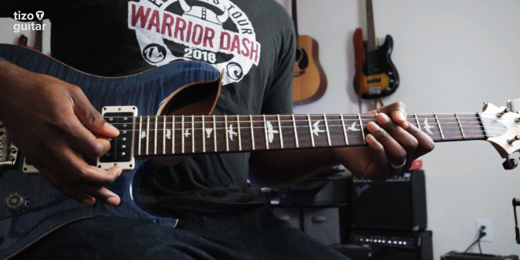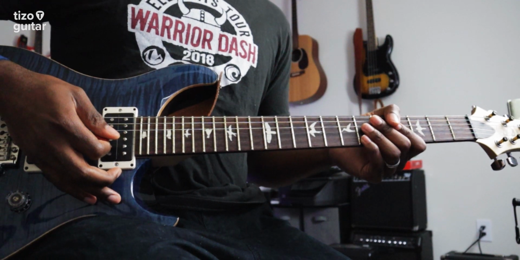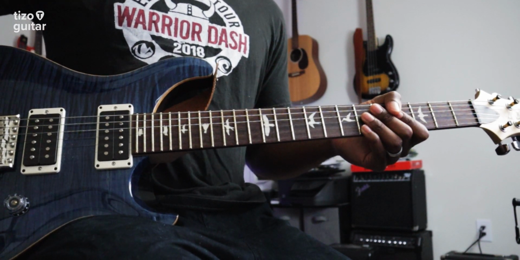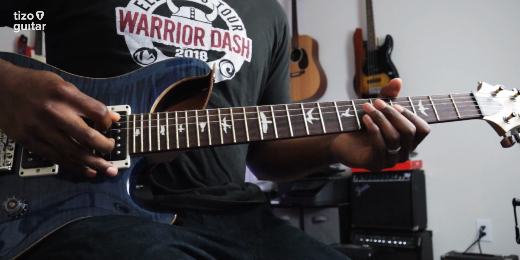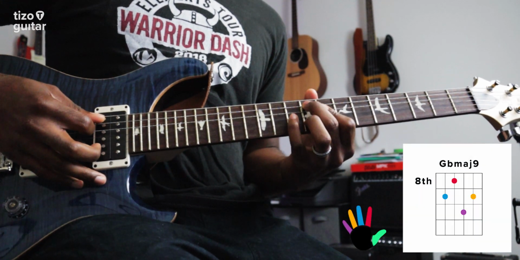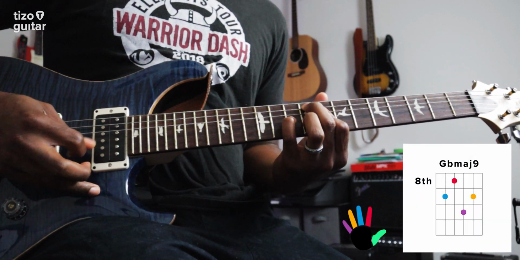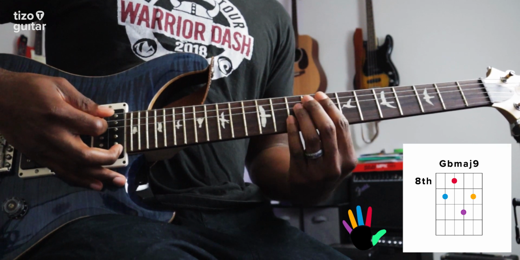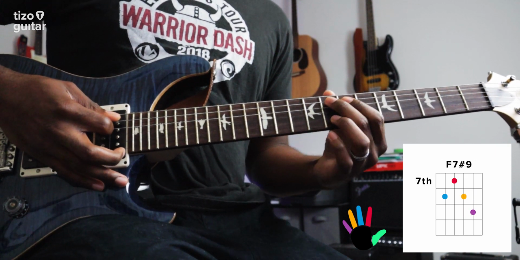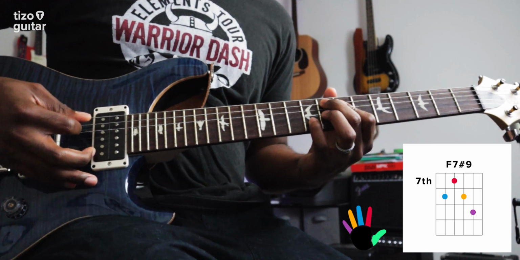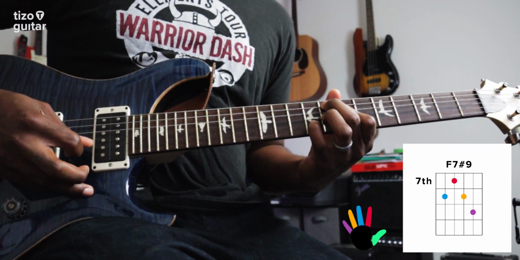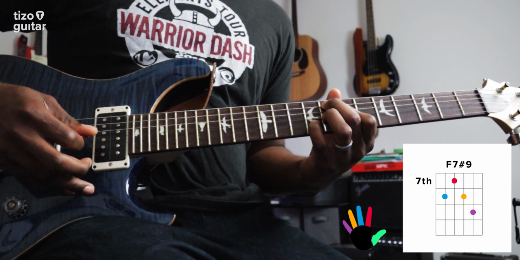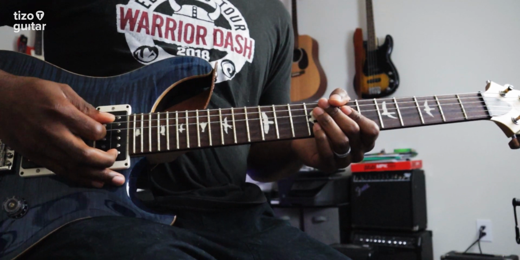I like the sound of this progression already, but let's see if some extended chords would sound better. Instead of G flat major 7, I'm going to go with a G flat major 9, which sounds like this. And instead of our typical F7, I'm going to swap in an F7 sharp 9, which sounds like this. With just those two changes, let's hear the difference.